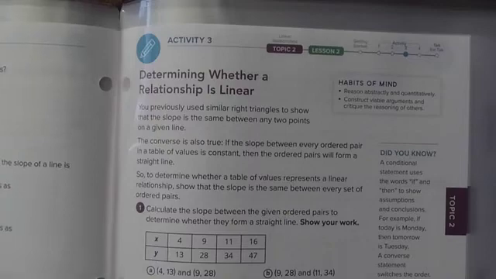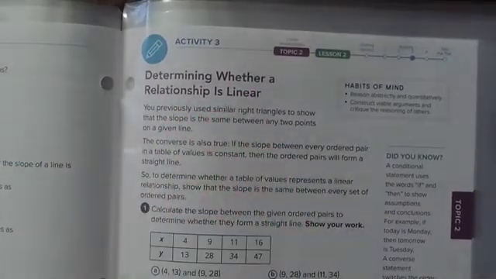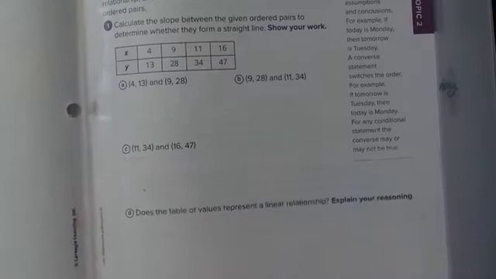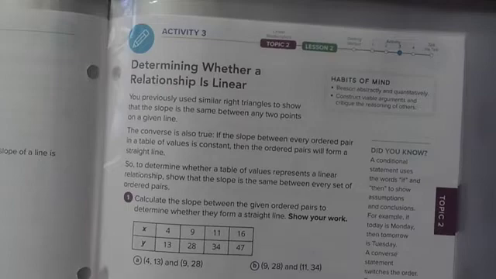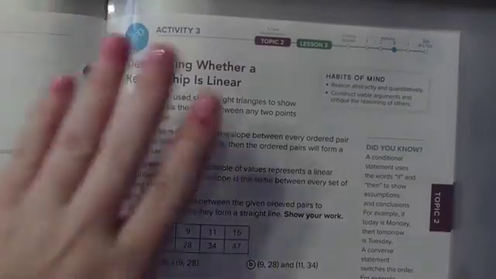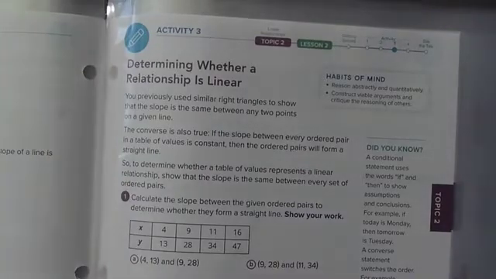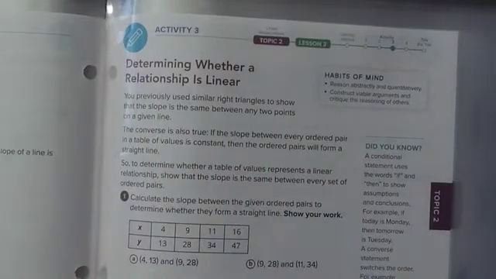This is determining whether a relationship is linear. So this is page 243 on the new book. Notice it's not the M2-55 or whatever it was before, because there wasn't anything in any of my old videos from the old book that matched up. So I'm making a new video.